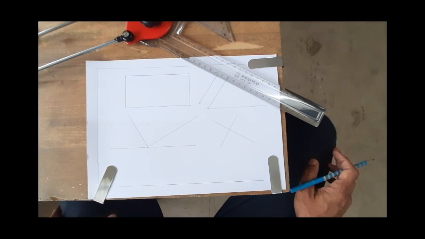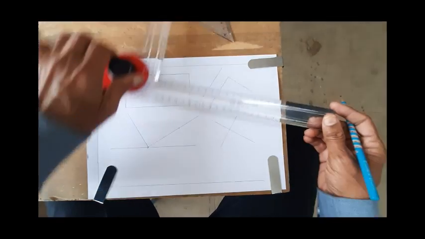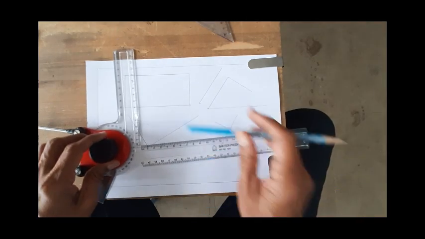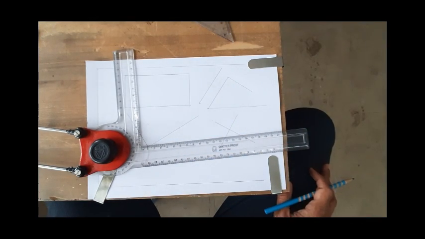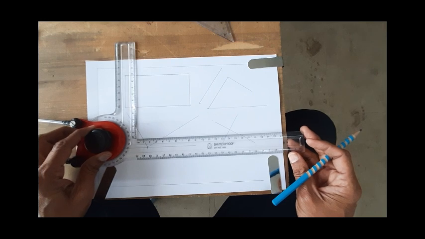And then draw a line, so that what will happen, these two will be perpendicular to each other. So this is yet another use you have learnt for this drafter. That is, it can be used for drawing the horizontal line, vertical line, parallel line, perpendicular line and inclined line. We can draw an inclined line at any degrees we want. So these are the uses of the drafter.